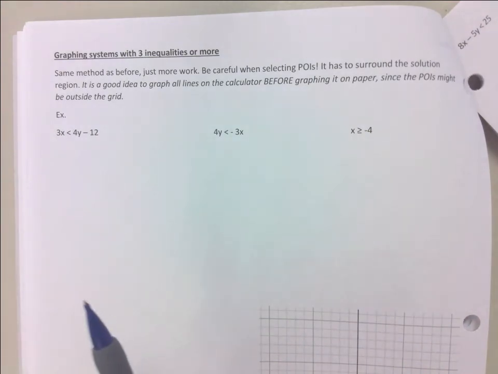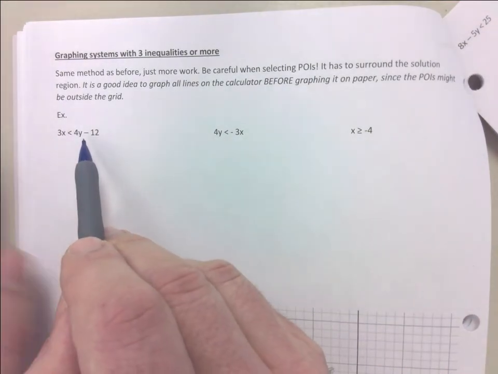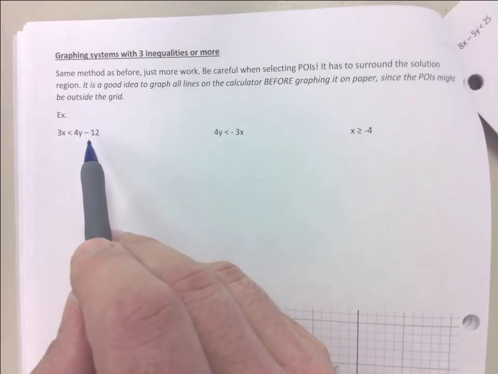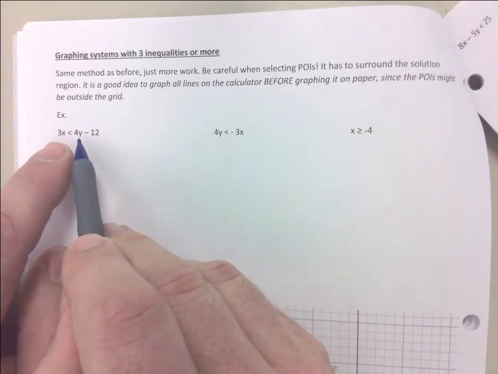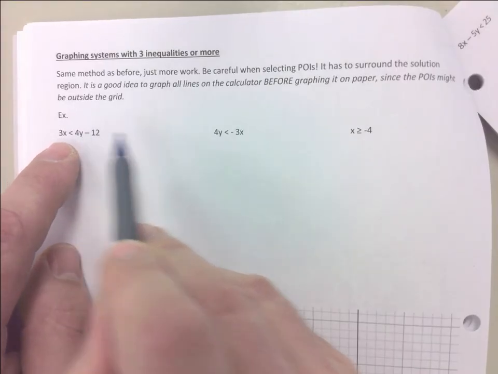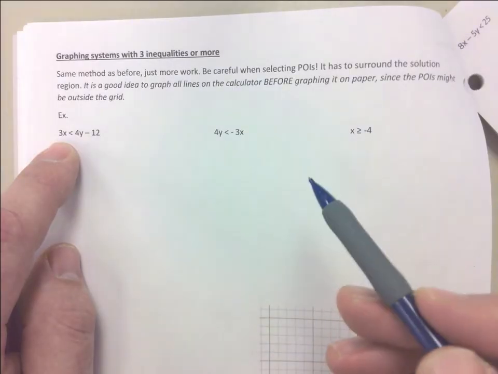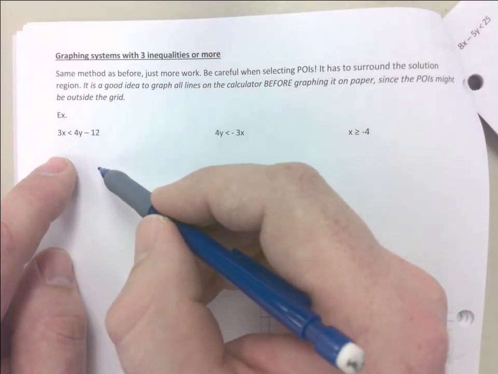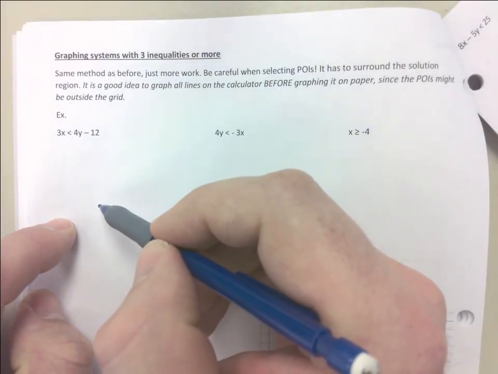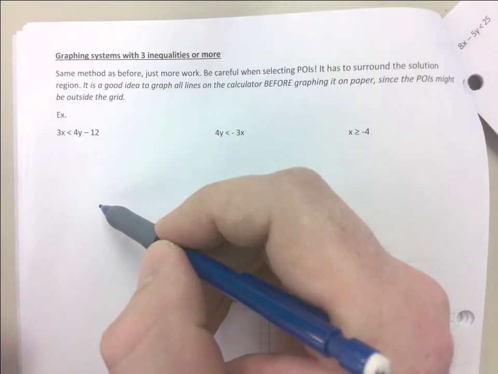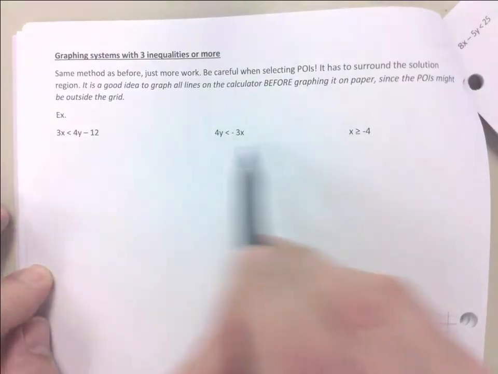So the first thing we're going to do is, you're going to do that. I'm just going to sit back and relax, right? You clean all of these up if needed. Then you find your intercepts and you rewrite, okay? And then tell yourself, is it solid or dashed? Where's the true region and where do I shade? For all three of them.